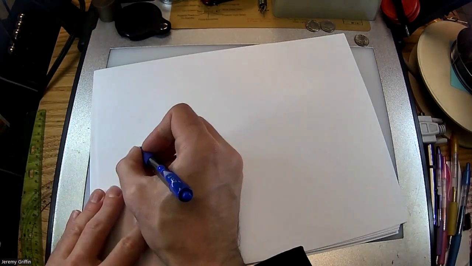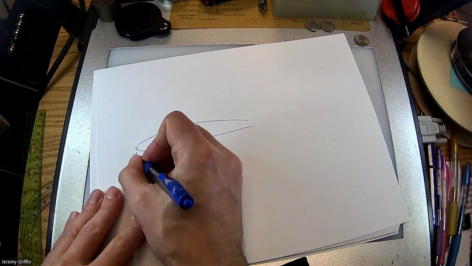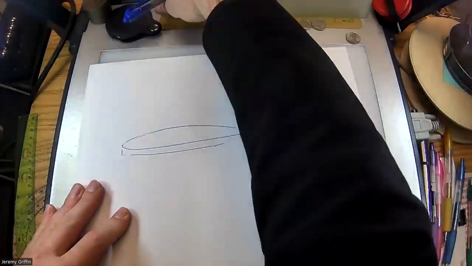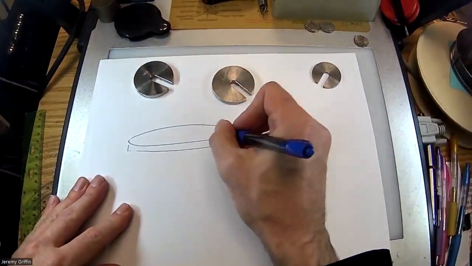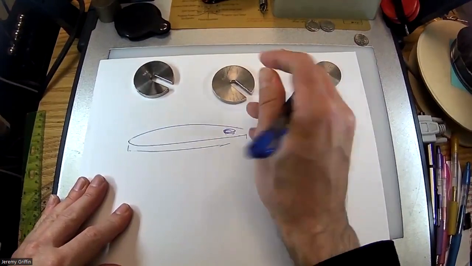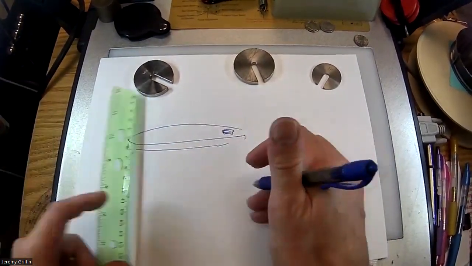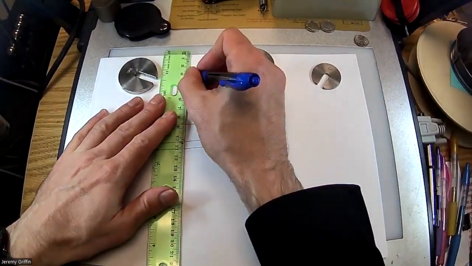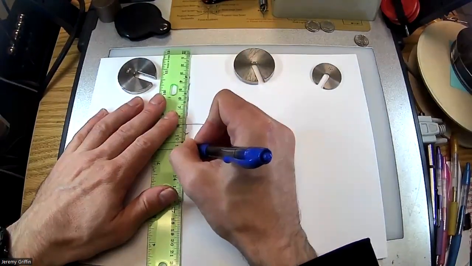Tomorrow, I'm going to give you guys some turntables and maybe some mass slugs and figure out what's the coefficient of static friction between those two surfaces. Okay. So just to help you guys out a little bit here.